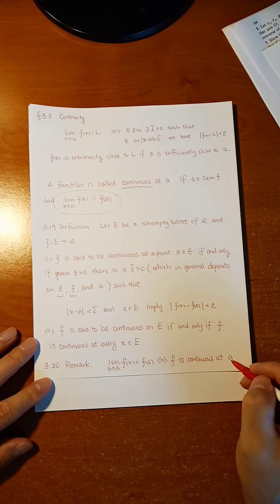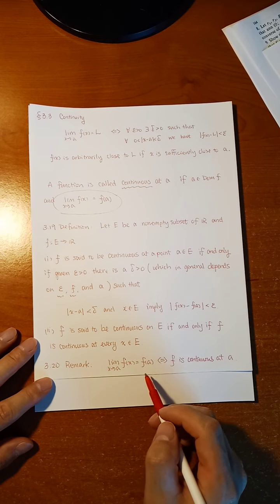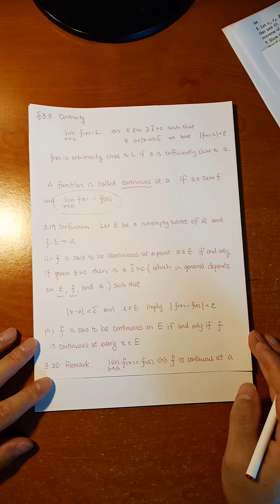Okay, f is continuous at a if and only if when you do the evaluation of the limit, you can try direct substitution. Okay, so let me write it here.